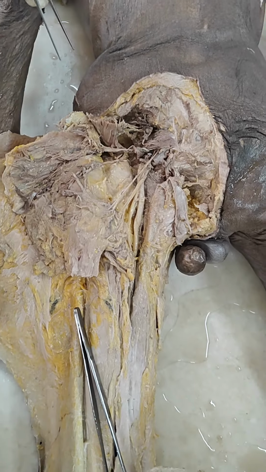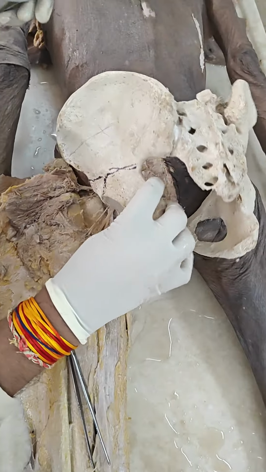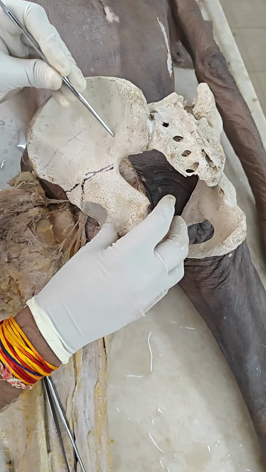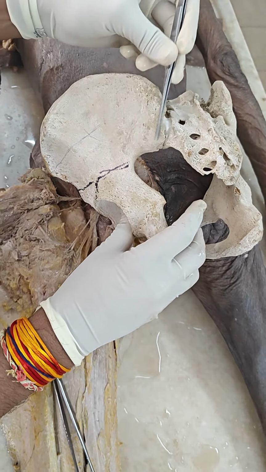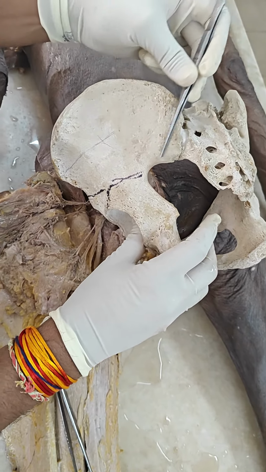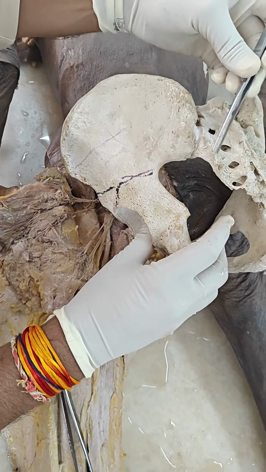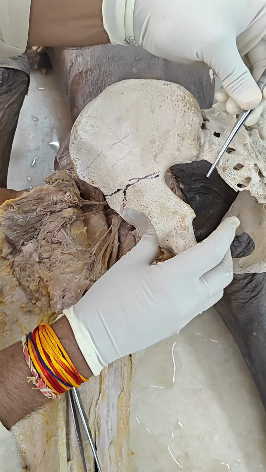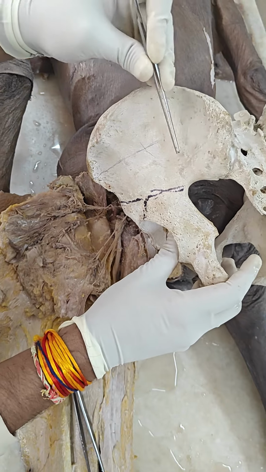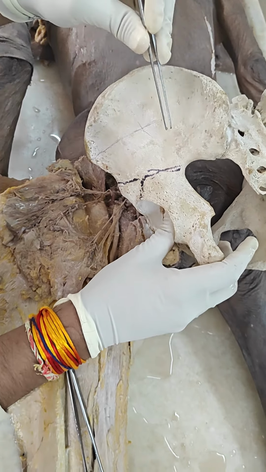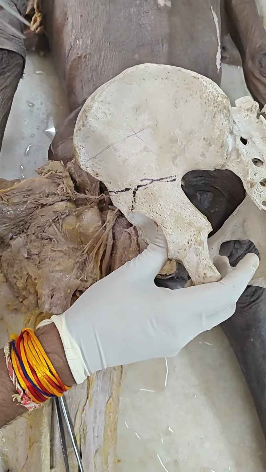Over the bone you can see the posterior gluteal line, and behind the posterior gluteal line there is the attachment of the gluteus maximus muscle, which is also attached to the sacrum and adjoining areas.